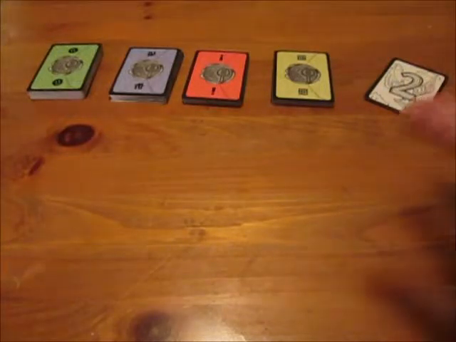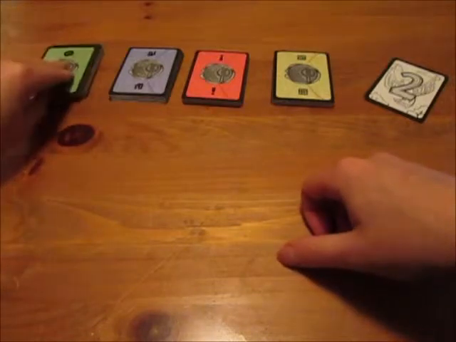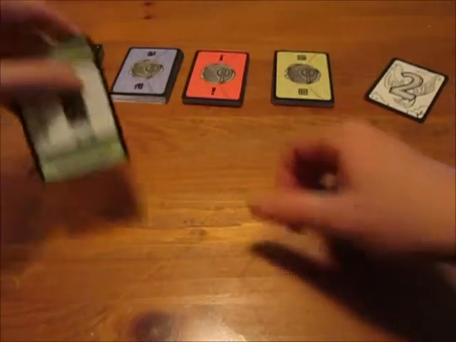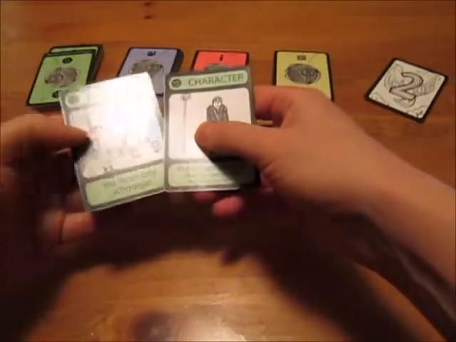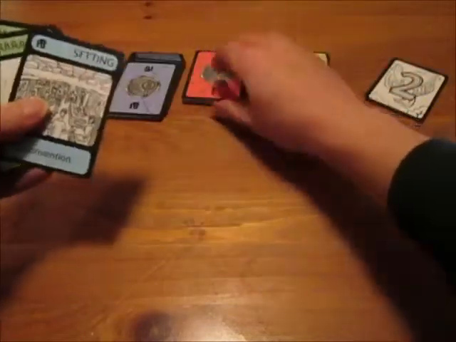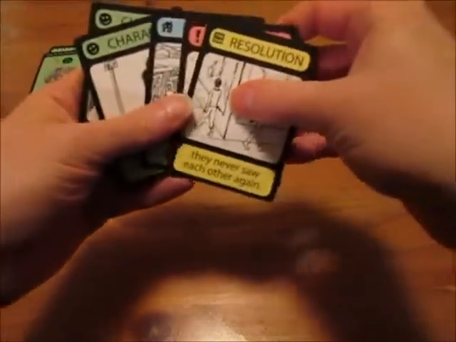But the basic premise, at least according to the directions that I've been able to understand, is every player draws 2 cards that are characters, 1 card that is setting, 1 card that is problem, 1 card that is resolution.